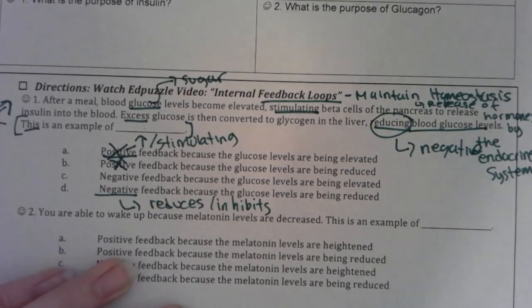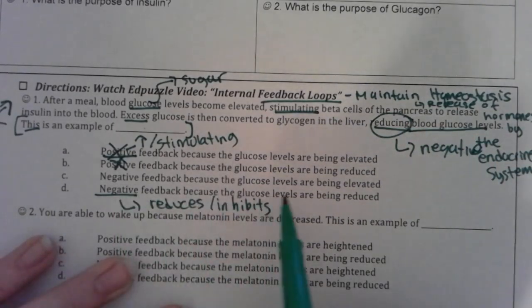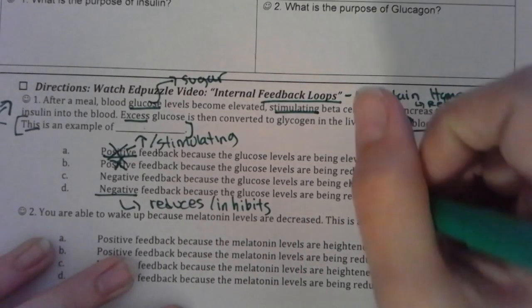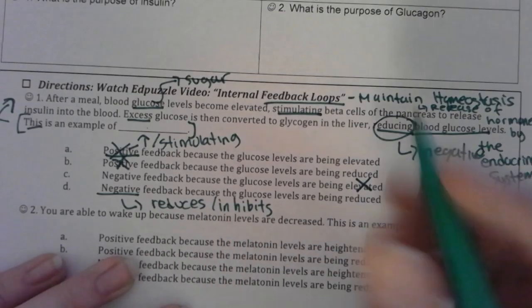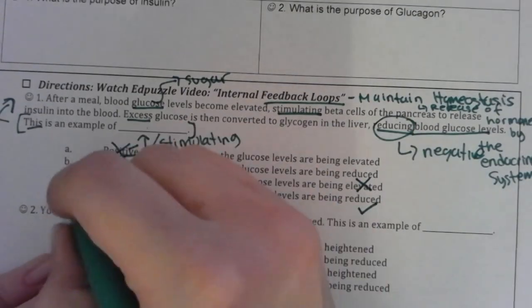Alright, negative feedback because glucose levels are being elevated? No, they are not. Negative feedback because the glucose levels are being reduced? Yes. So my answer is D.